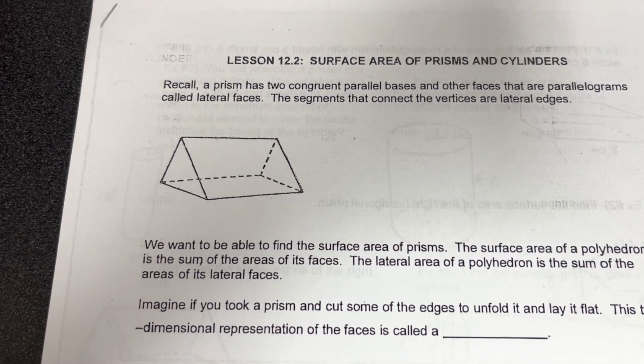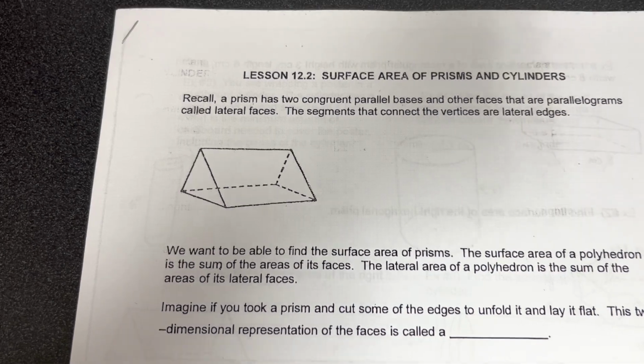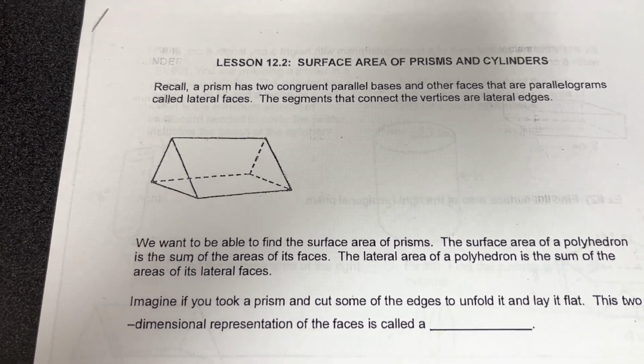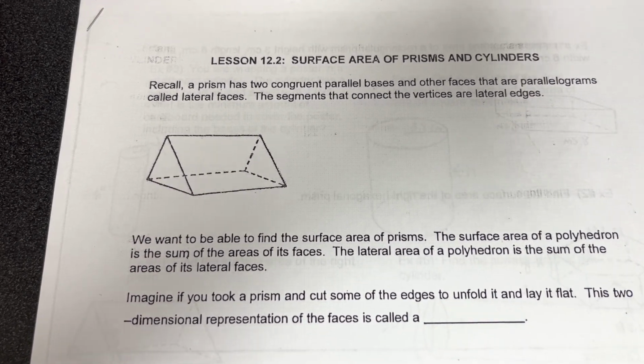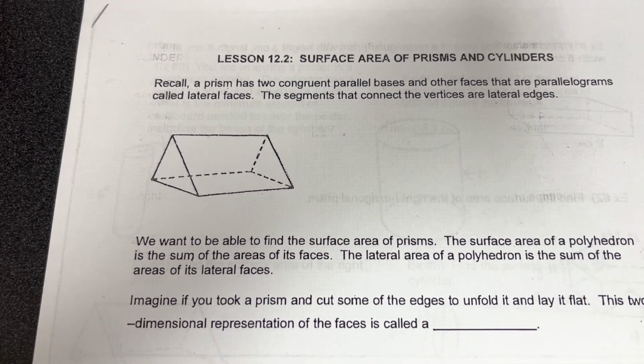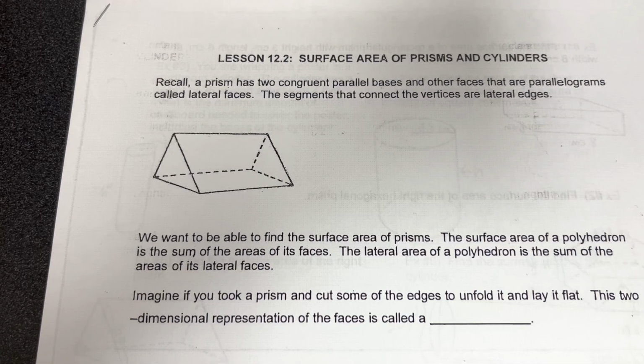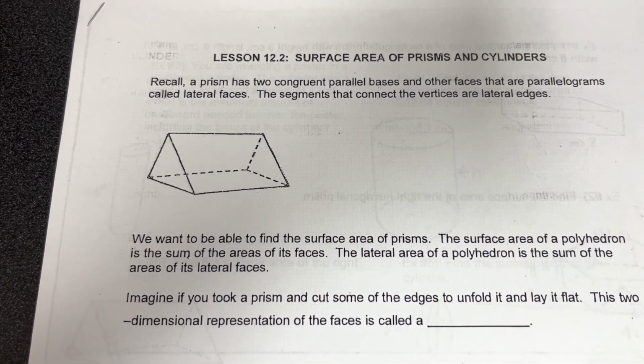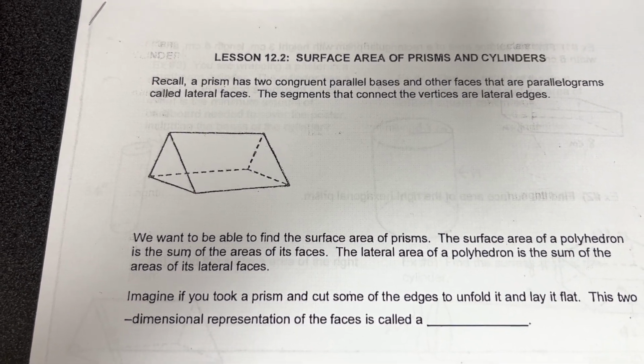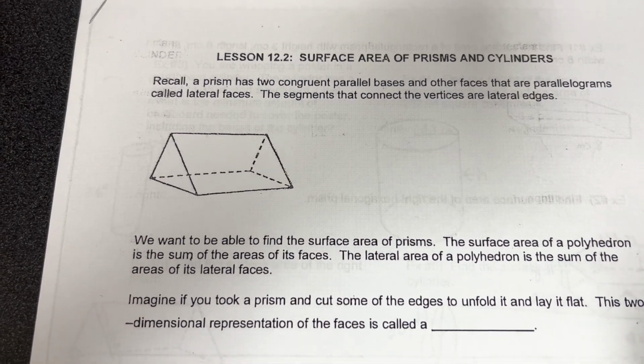If you'll recall, a prism's kind of generated by taking a base and stretching it out. So what you have is two parallel bases, and then the sides that connect those bases are called lateral faces. So let's label some stuff here.